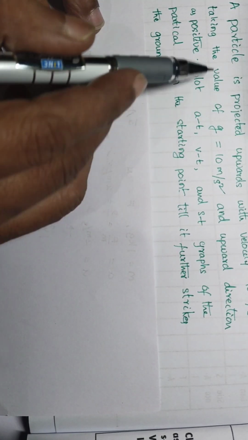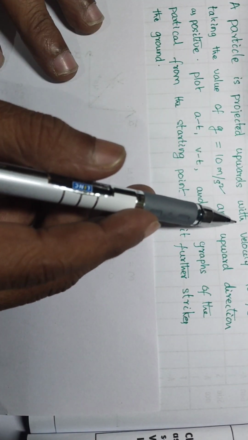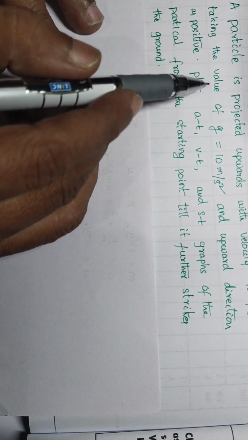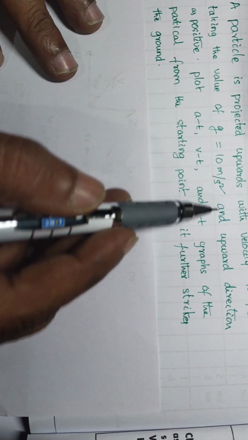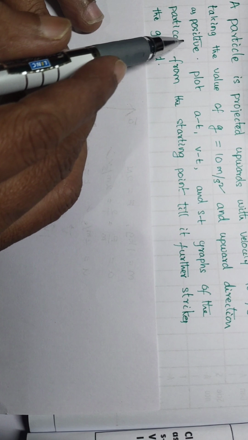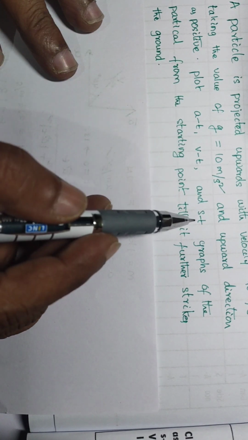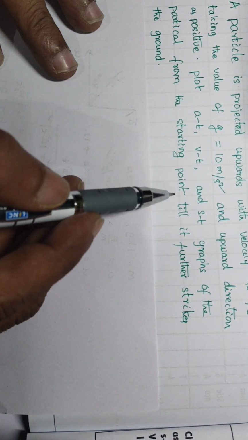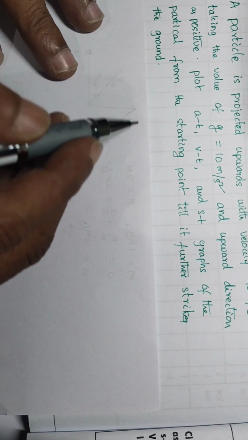So, students, let us see this problem. A particle is projected upwards with a velocity of 40 meters per second, taking the value of g equal to 10 meters per second square, and upward direction is positive. Plot AT, VT, and ST graphs of the particle from the starting point till it strikes the ground.